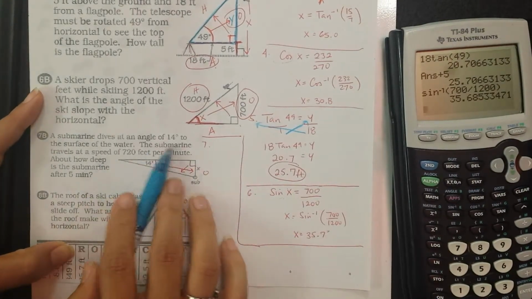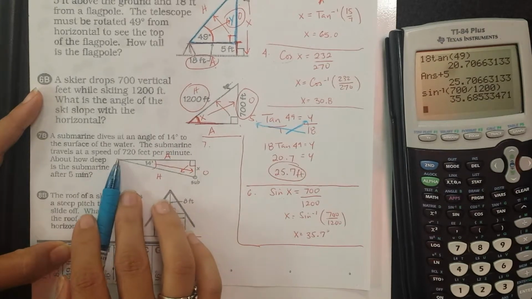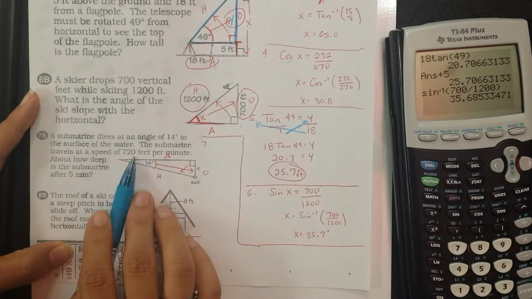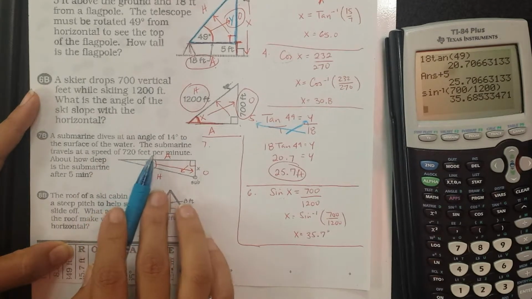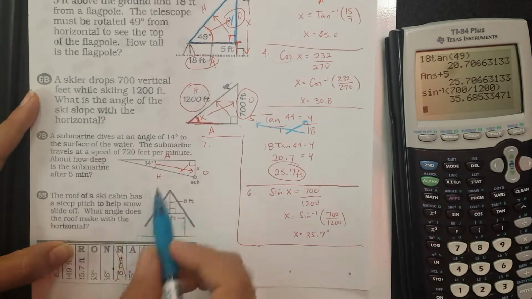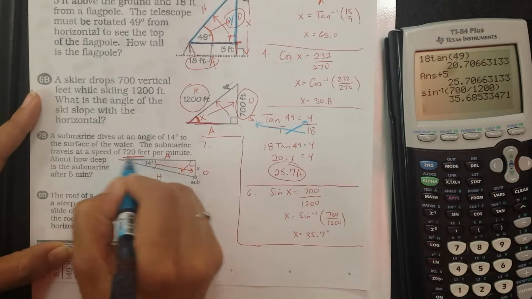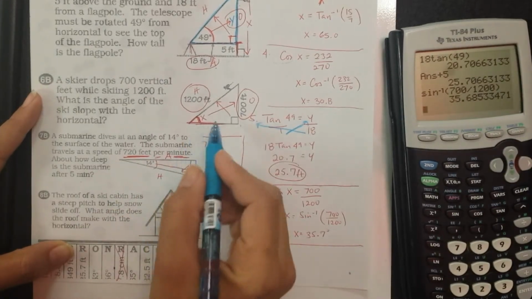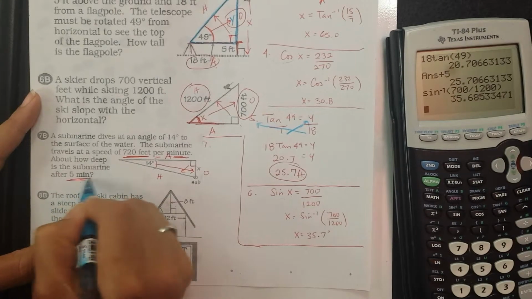A submarine dives at an angle of 14. So this is where he starts. The sub starts. It dives. It travels at a speed of 720 feet per minute. How deep is the submarine after 5 minutes? So if it's going at 720 feet per 1 minute, how deep is it going to be in 5 minutes?